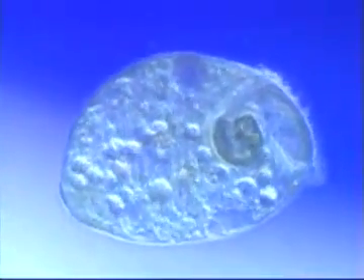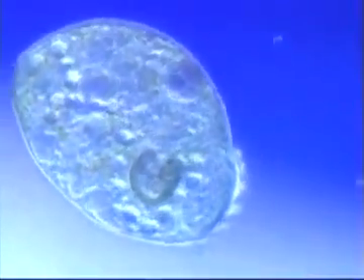Stentor takes on a different appearance when it detaches itself to swim freely through the water. The cilia lining its mouth are then used to help propel it.